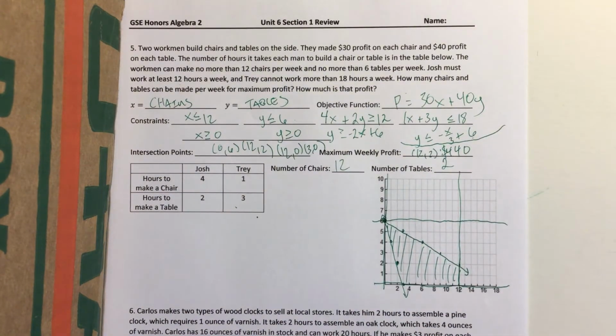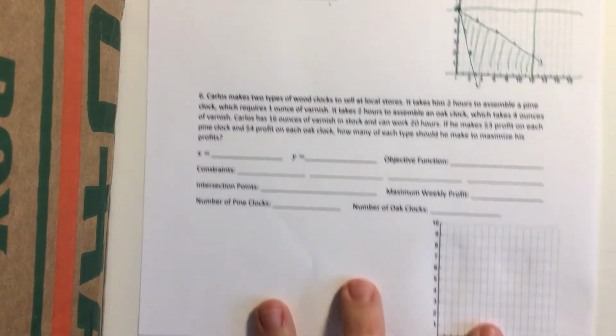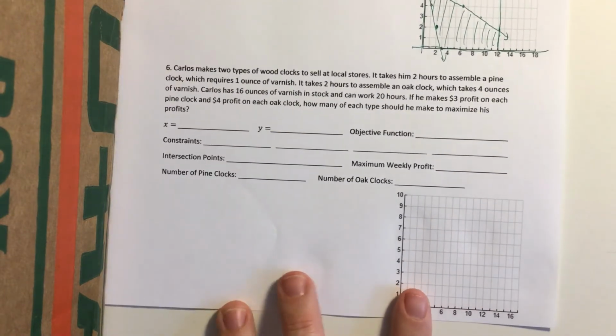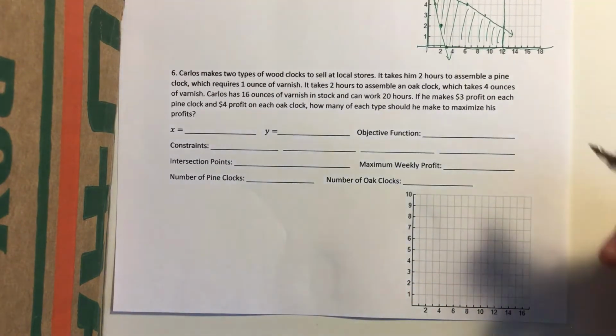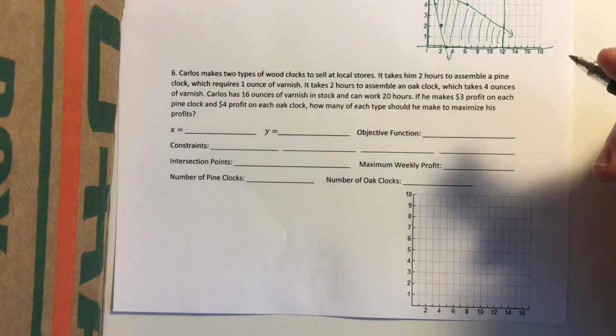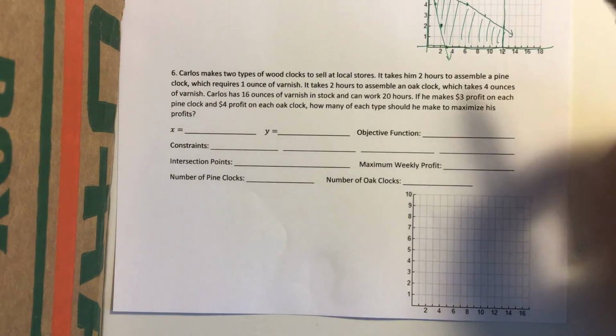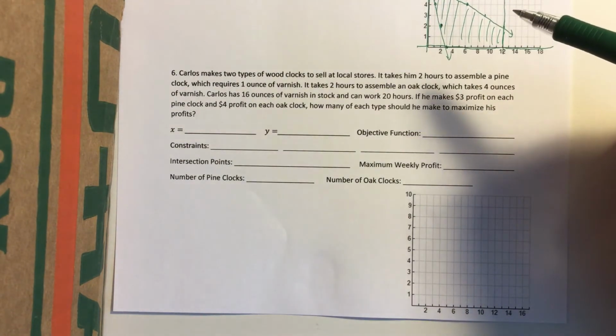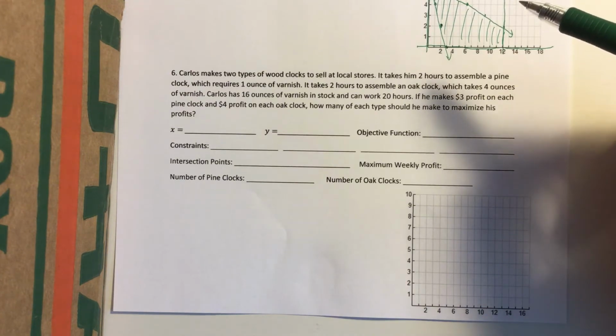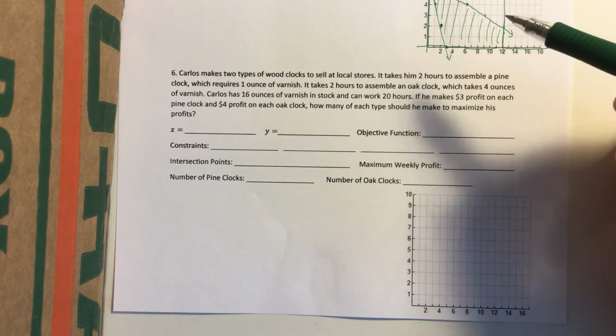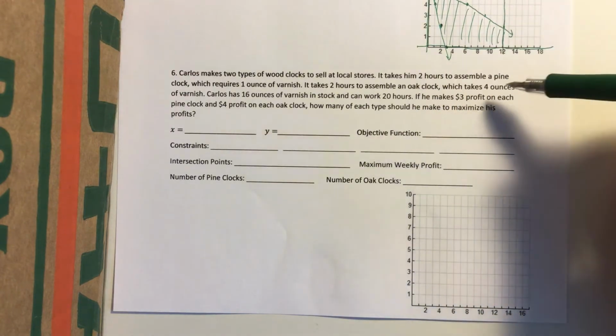All right, last one. Carlos makes 2 types of wood clocks to sell. It takes him 2 hours to assemble a pine clock, which requires 1 ounce of varnish. And it takes 2 hours to assemble an oak clock, which takes 4 ounces of varnish. Carlos has 16 ounces of varnish in stock and can work 20 hours. He makes $3 profit.